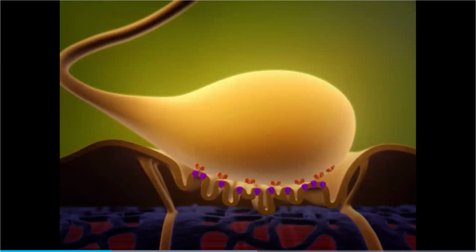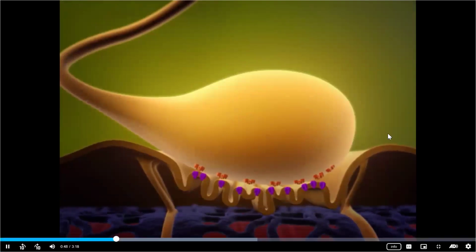The events at the neuromuscular junction occur in 7 coordinated steps. Let me just bring to your attention, before you see the release of the neurotransmitter acetylcholine, not only do you need calcium for a muscle to contract, we need calcium even for the neuron to release its neurotransmitter.